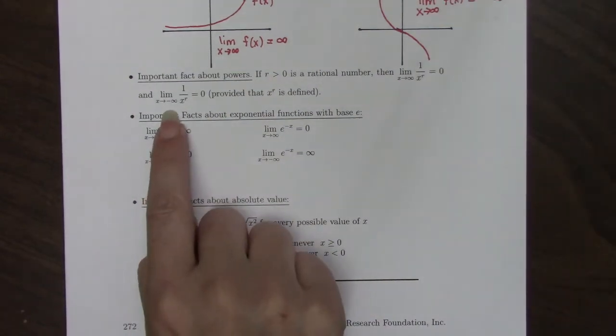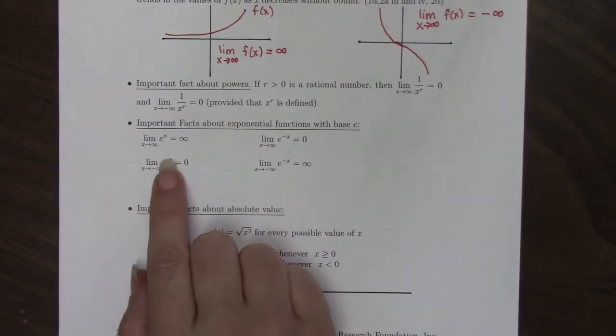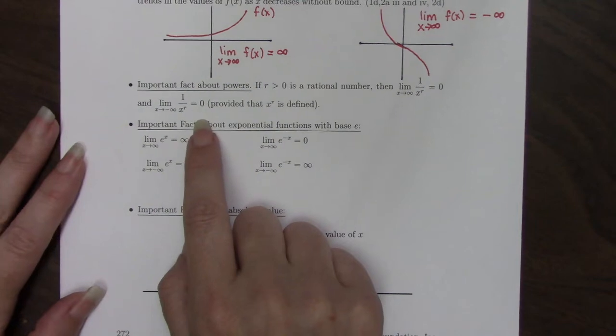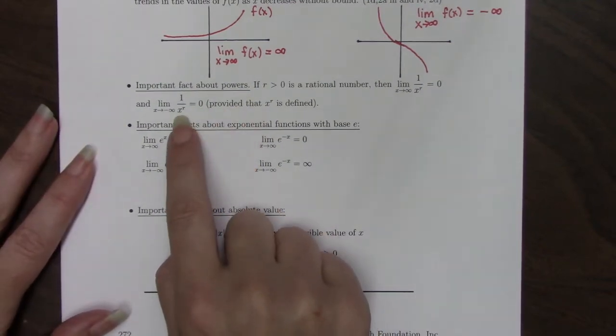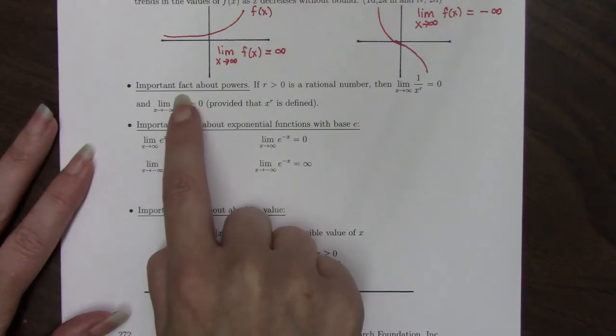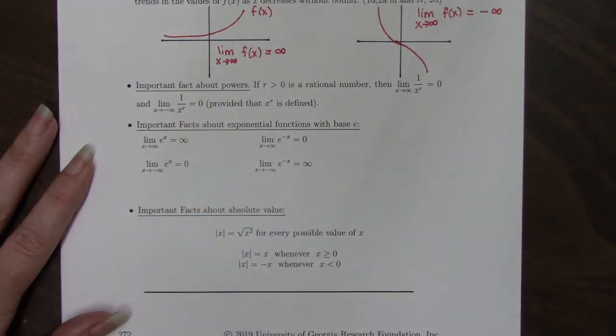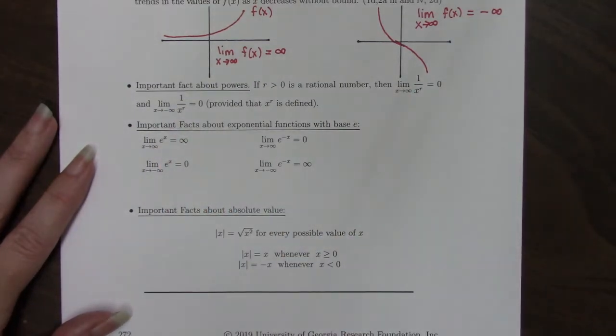And similarly, if we take the limit as we go to negative infinity of 1 over x to the r, where r still needs to be positive, then it will also equal 0. The reason r needs to be positive is because if r is negative, then this expression could be rewritten where x to the r could be put in the numerator, and then this thing would not equal 0 anymore. So 1 over x to any power, as long as that power is positive, we get 0.